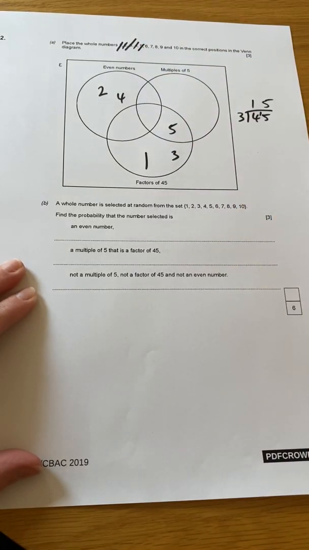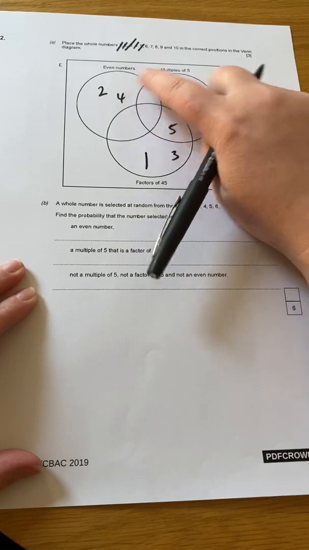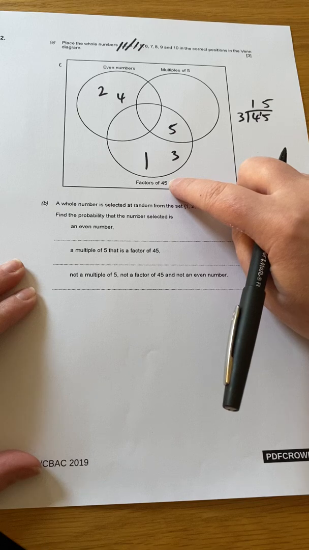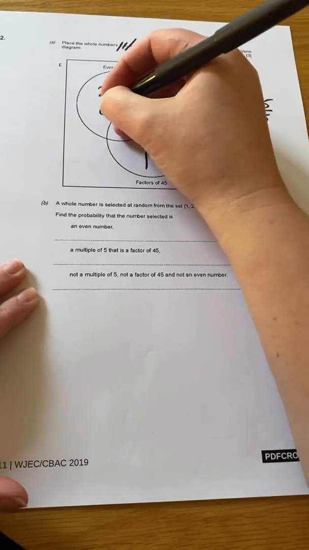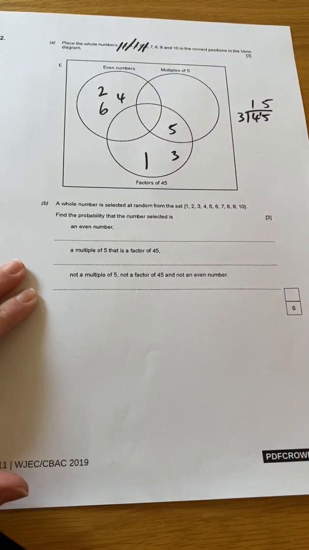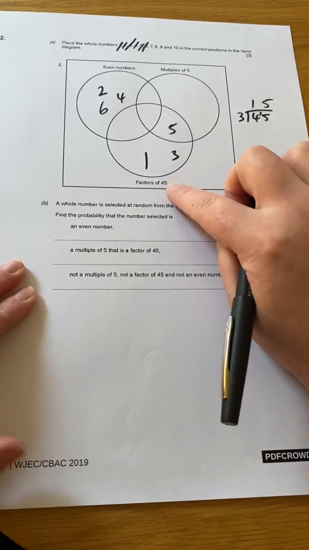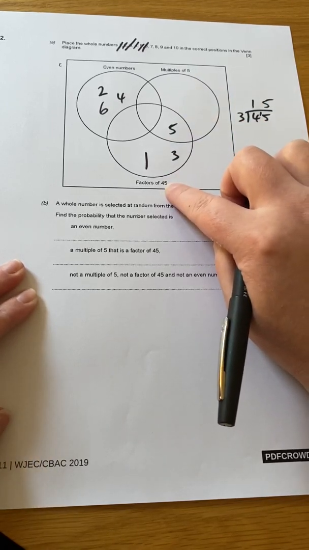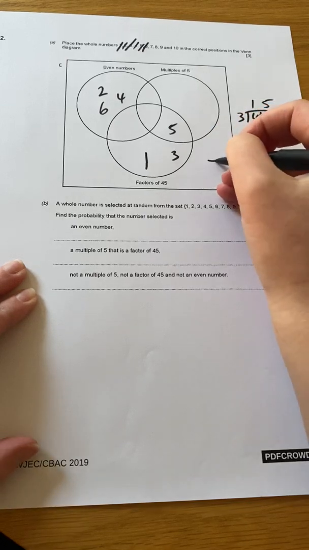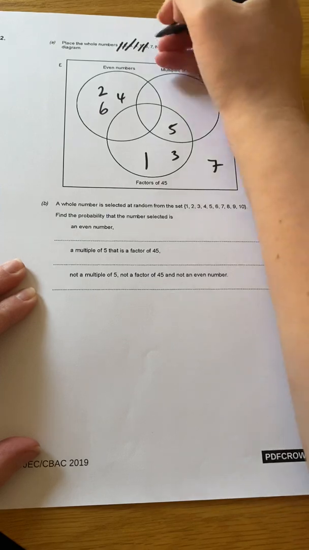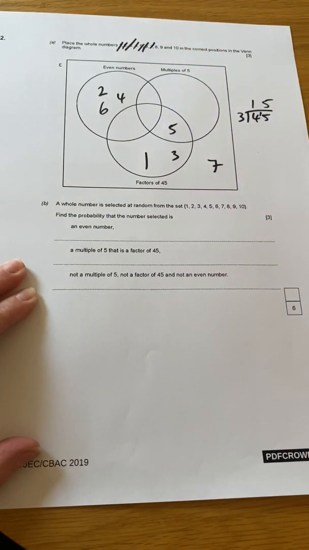6. 6 is an even number, so it's definitely going to be over here. It's not a multiple of 5, it's not in the 5 times table, and it's also not a factor of 45. If you think about your 6 times table, 45 isn't there, so 6 is going to go over there. Okay, 7, not an even number, it's not in the 5 times table, and it's also not a factor of 45. 7 does not go into 45. So it needs to go outside of your circle somewhere, but still inside the box, okay, to show that you understand it's still part of that set of numbers, but it doesn't fall into those categories, okay?